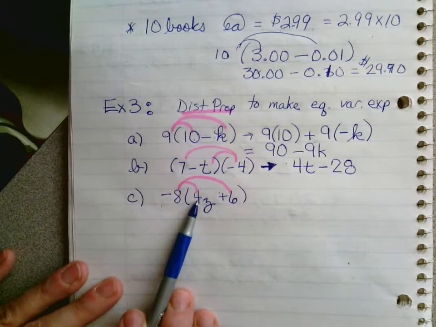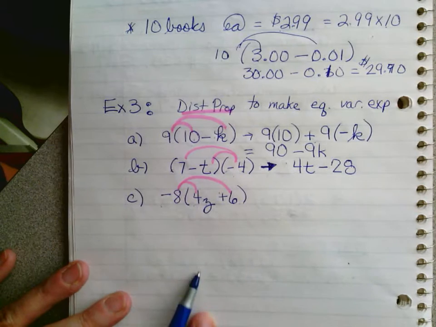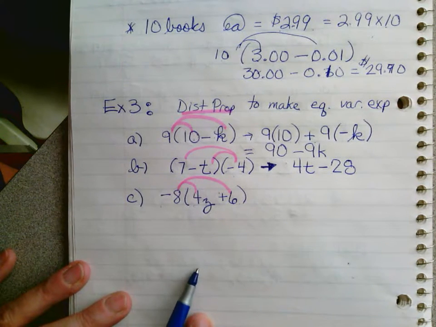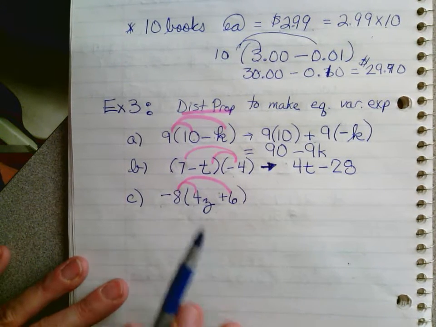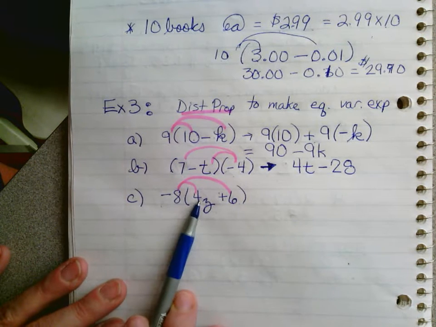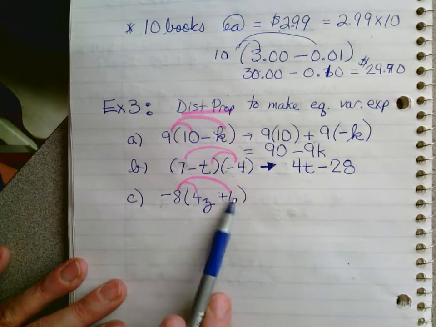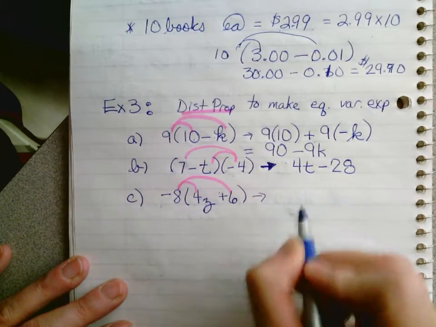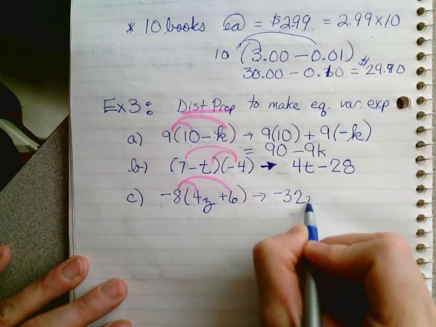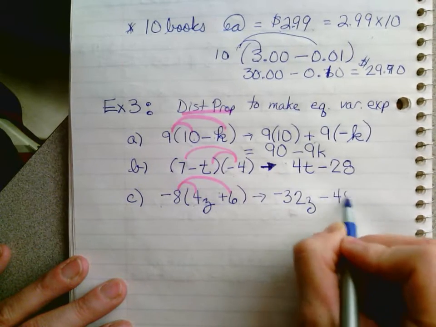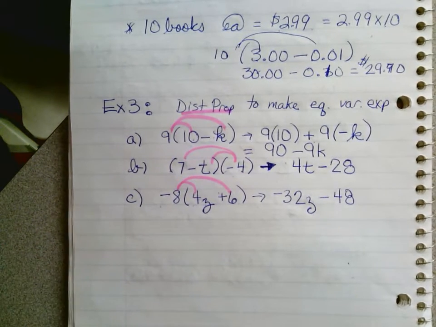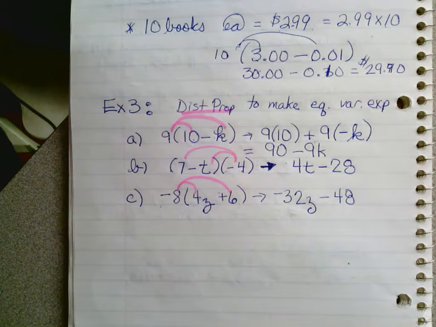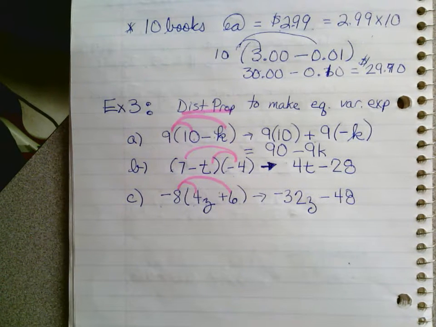Folks, if you are not paying attention, I guarantee you the answer you're going to give me is negative 32z plus 6, or minus 6. Negative 8 has to get multiplied by both pieces within the parentheses. Okay? So that's negative 32z minus 48. Assuming my brain's not bleeding here. There's just a couple of examples. We are almost done, my good friends.